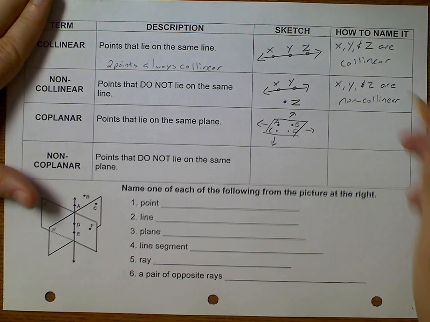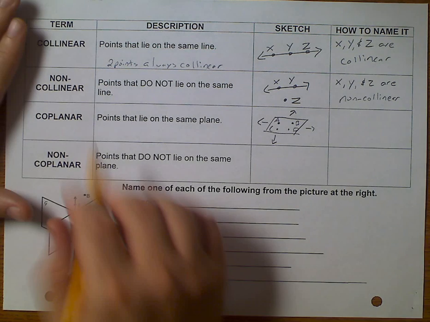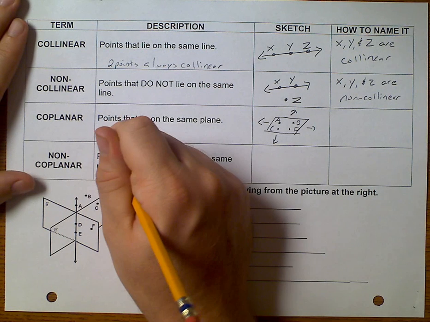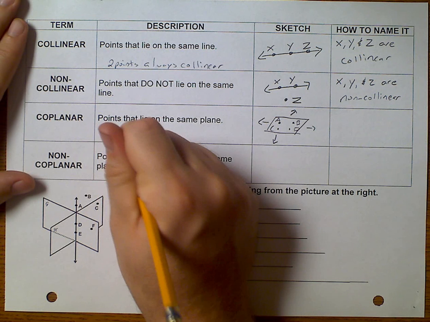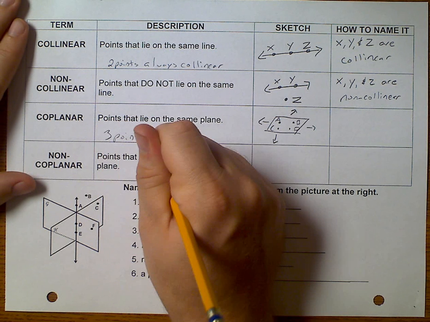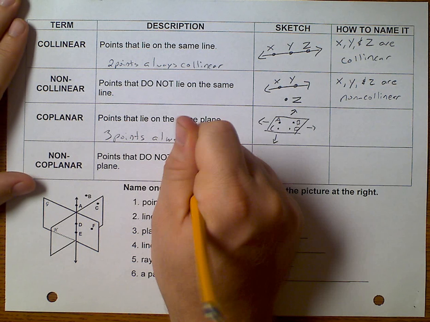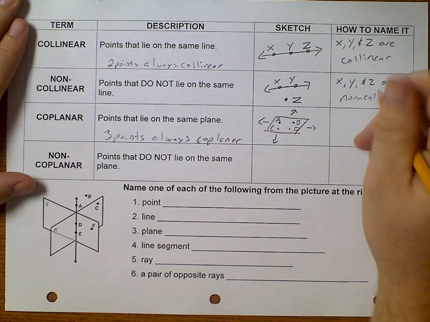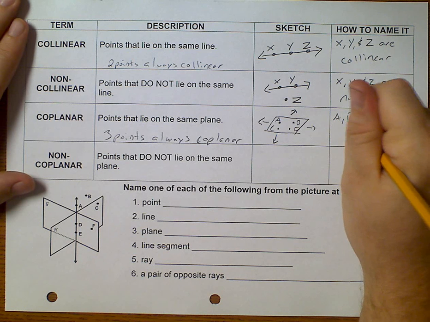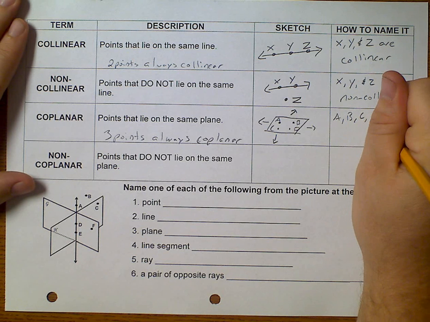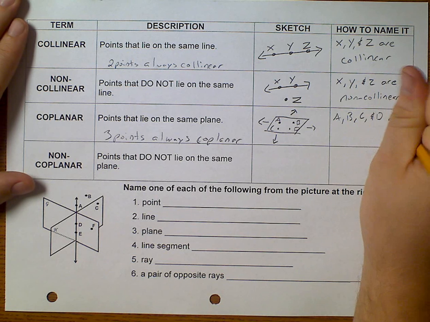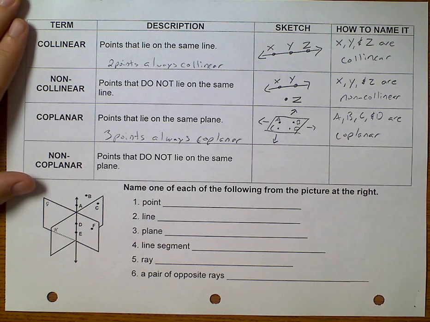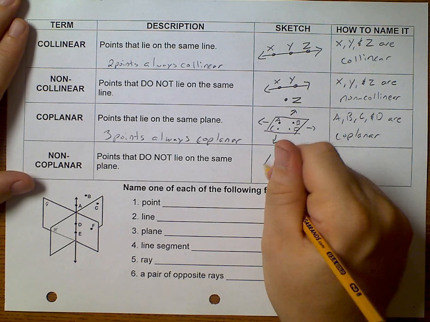And so, just like 2 points are always collinear, 3 points are always coplanar. So here we would say A, B, C, and D are coplanar. And over here, non-coplanar.